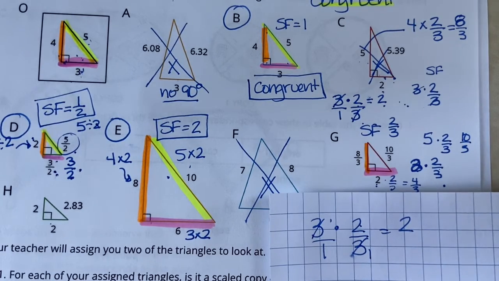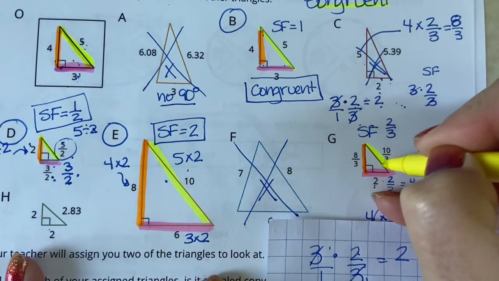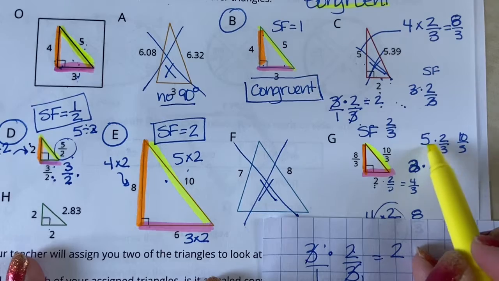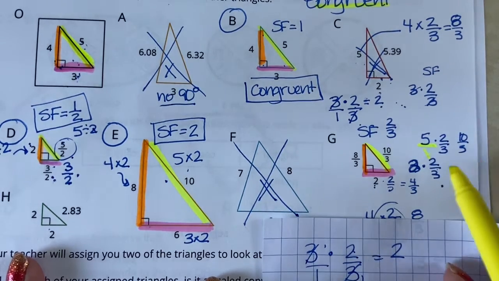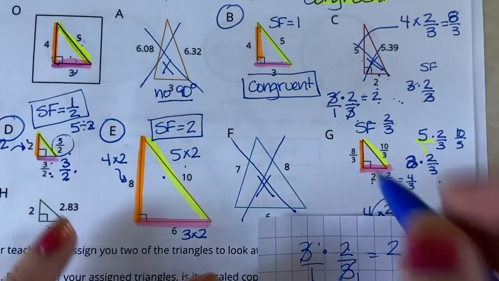Now I'm going to try my last side. If I did 5 times 2/3, do I get 10/3? Well, I did that right here. It would be 5 over 1 times 2/3 is 10/3. So that triangle worked.